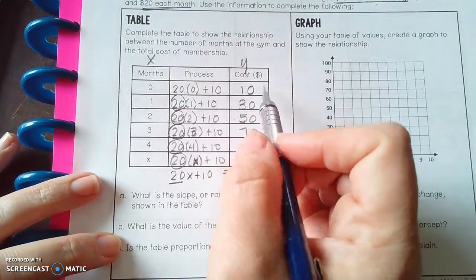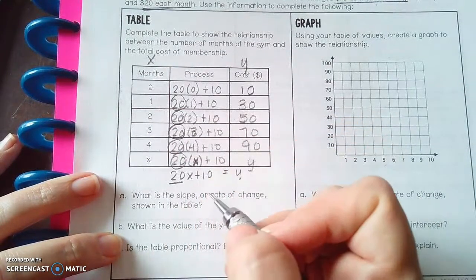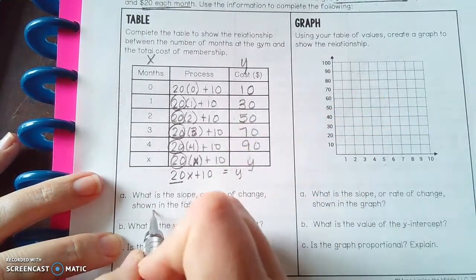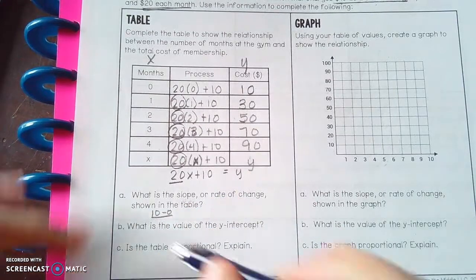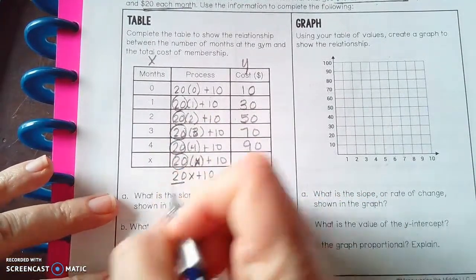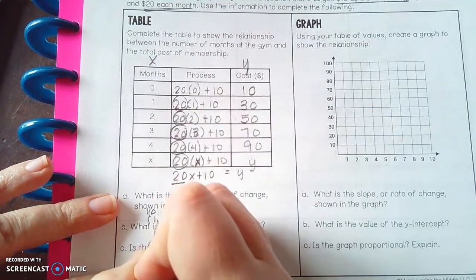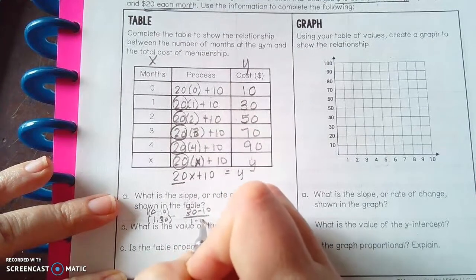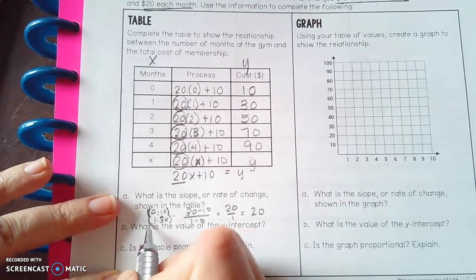We could say we have x values and y values, and we could work our way through that. But let's go ahead and do this. We did 10 minus 0 over... I see my mistake. I need to do y over y and then x over x. So let me write out what I'm doing. I have 0, 10, and then I have 1, 30. So I would do 30 minus 10 over 1 minus 0, which is equal to 20 over 1, which is equal to 20. So writing these out will help you from making the silly mistakes that I was making.